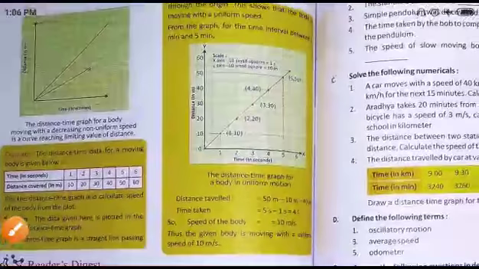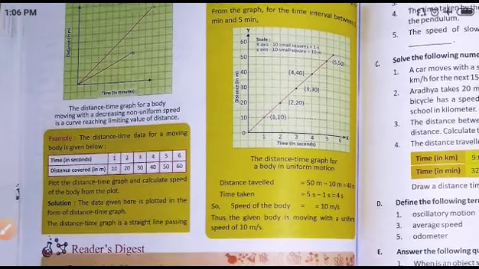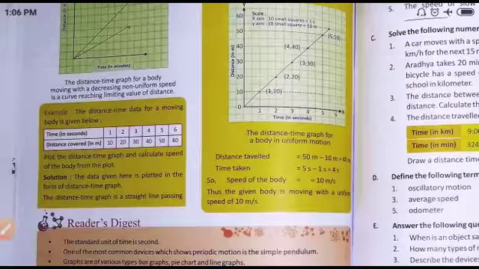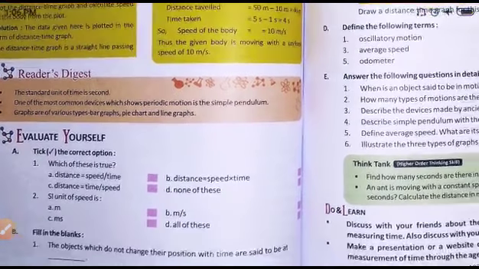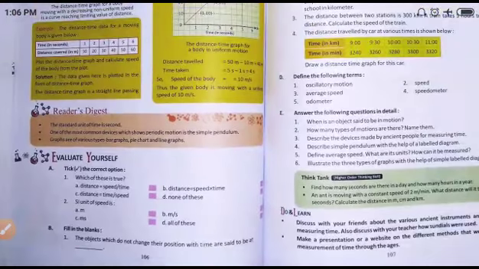So here the topic ends, and now the exercise is given for you to solve. So please look at the exercise and try to solve them, and I hope you will be able to solve them. We will meet in the next video.